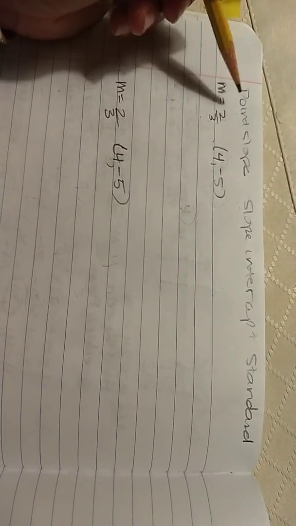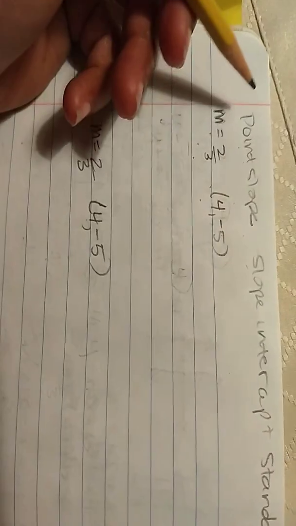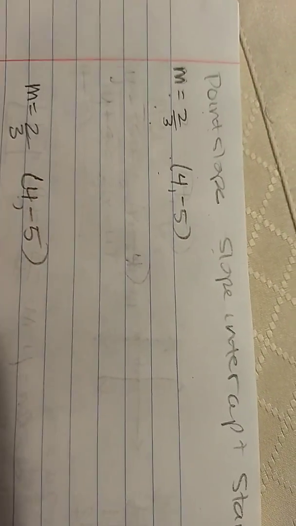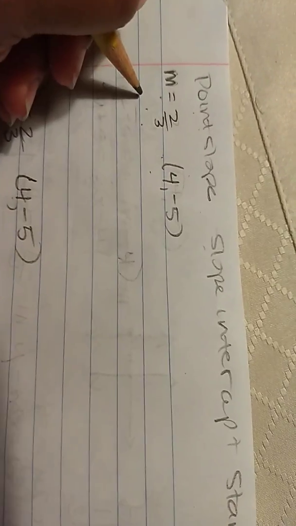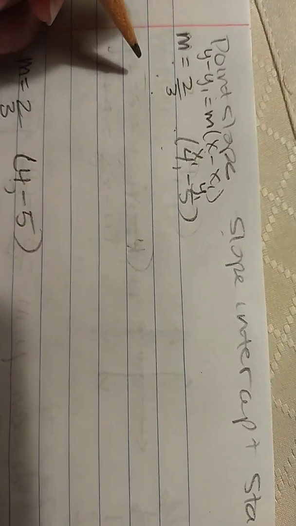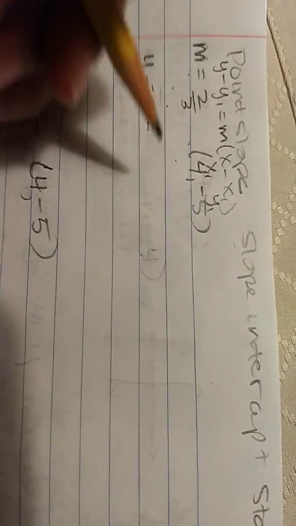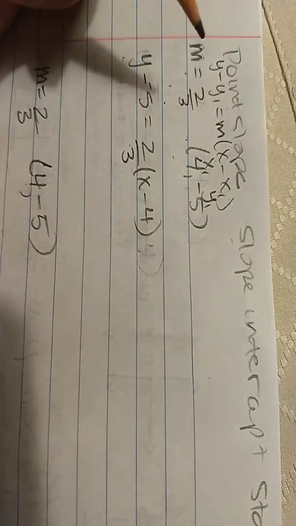They're all the same. So here, I need to start with point slope form. Well, excuse me, I'm given a slope and I'm given a point. That makes sense to do point slope form. So that formula is y minus y sub 1 equals m times x minus x sub 1, where in this case, 4 would be x sub 1, and negative 5 would be y sub 1. So I would say y minus negative 5 equals 2/3 times x minus 4. There's my y sub 1, there's my slope, there's my x sub 1.